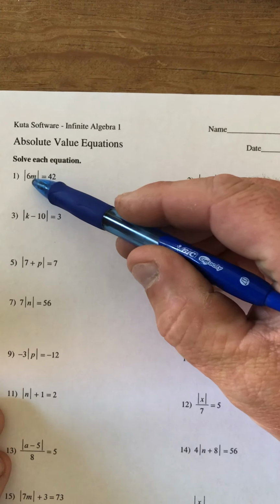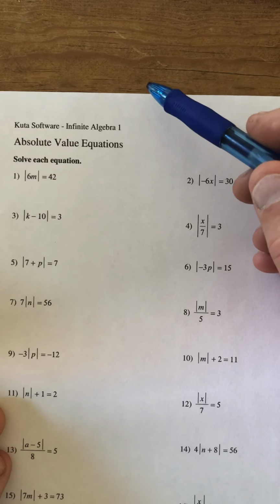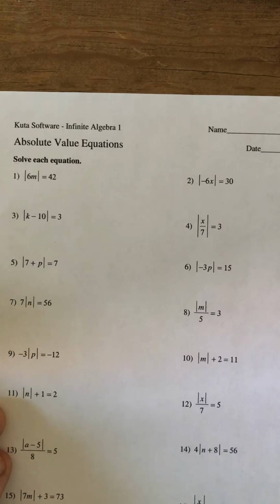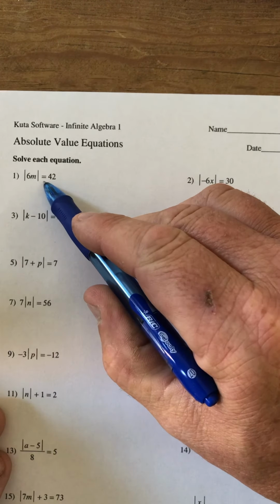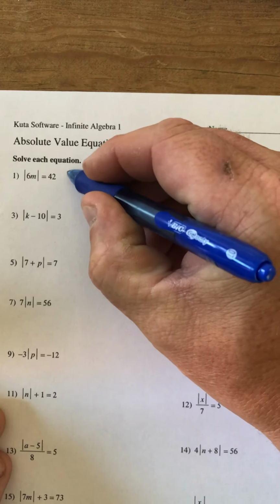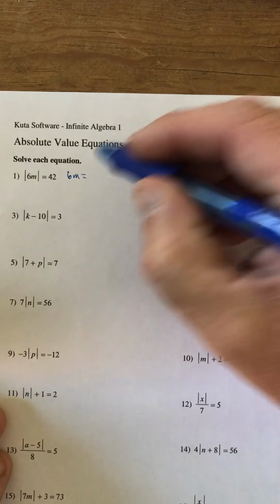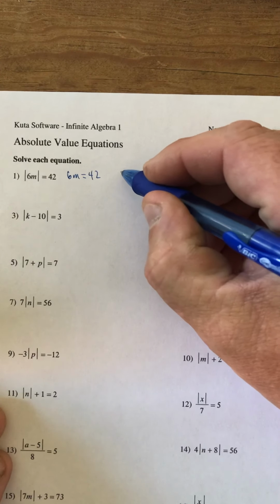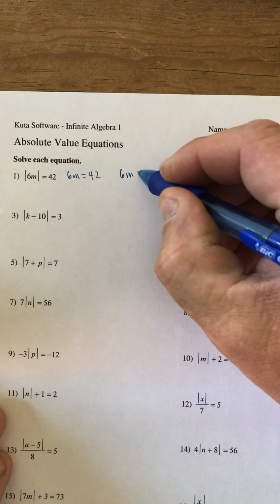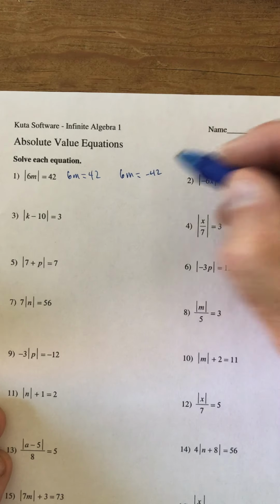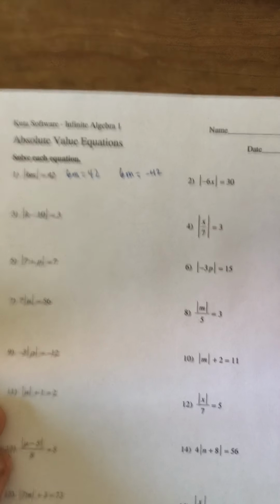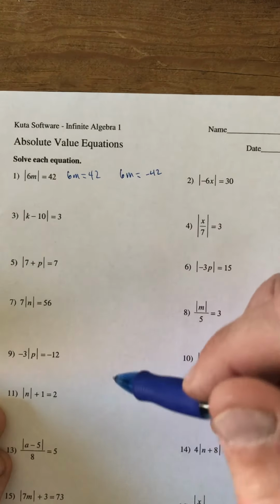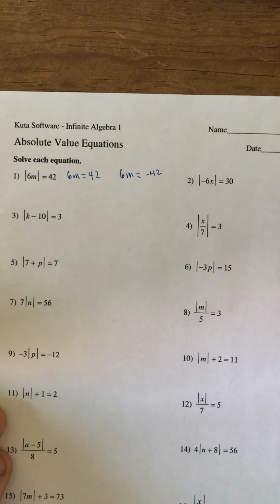I have 6m in the absolute value, so the absolute value of 6m equals 42. What we have to do is make two equations out of this. So the 6m comes out of the absolute value, so we're going to have 6m equals 42, just like it's written. But then we're also going to solve 6m equals negative 42. Okay, because you remember, the absolute value of any negative number will always turn positive. So we just solve both of these equations.